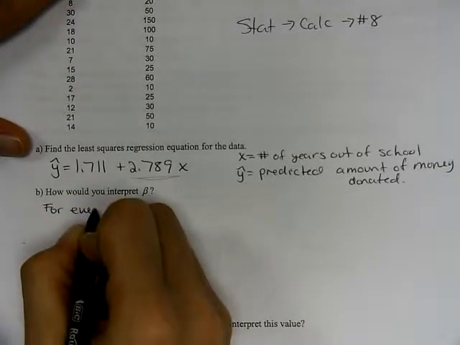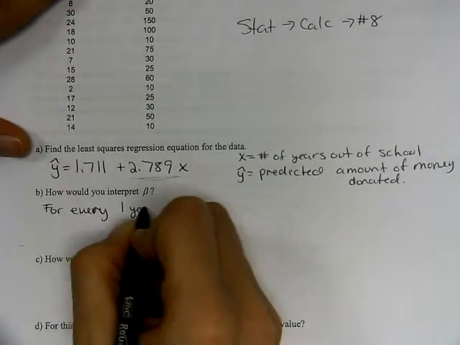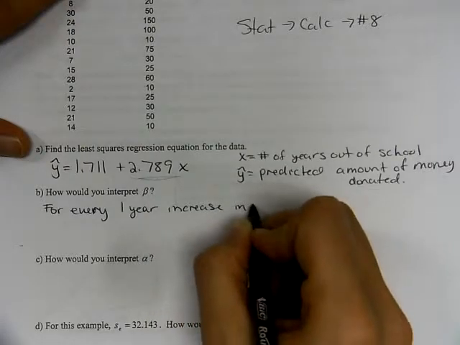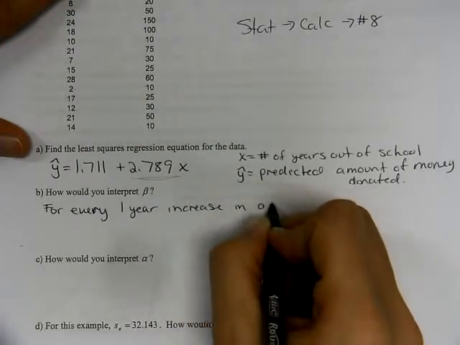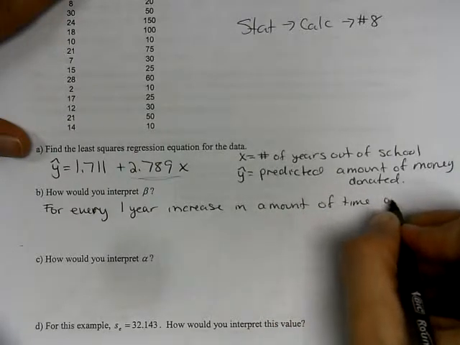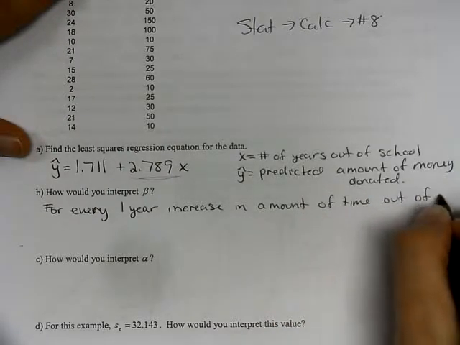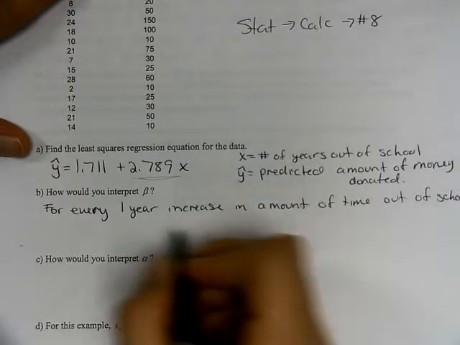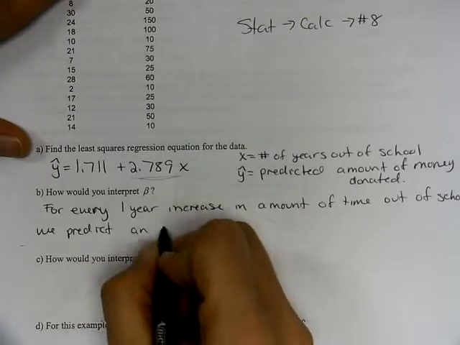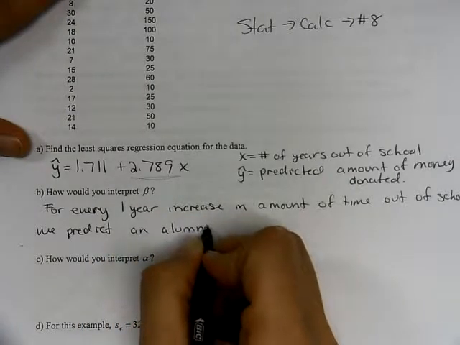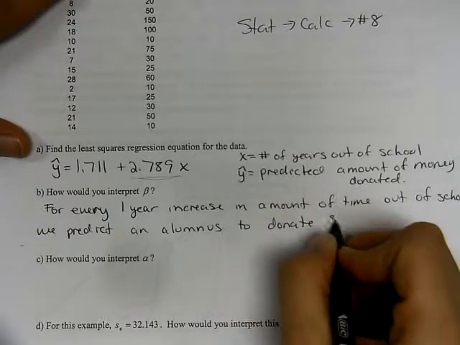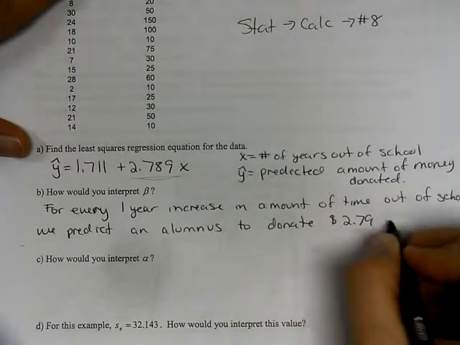So for every 1 year increase in amount of time out of school, we predict an alumnus to donate $2.79 more.